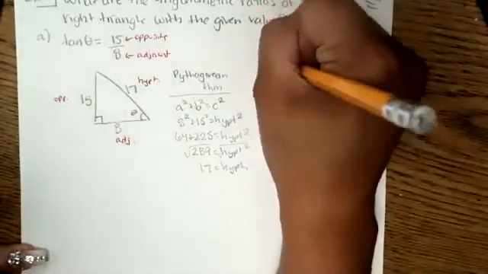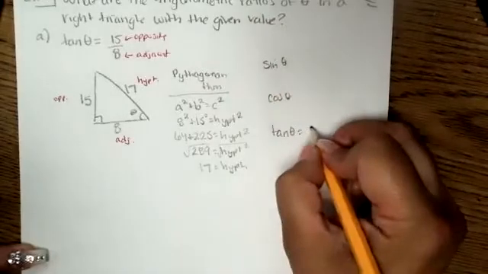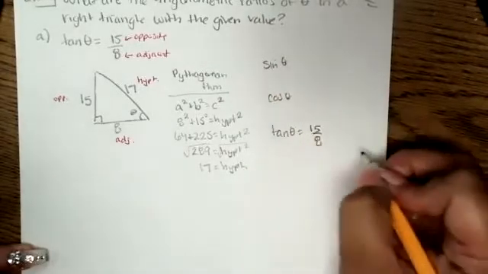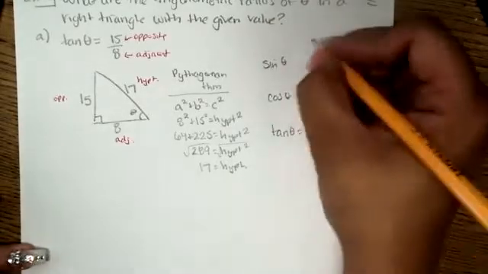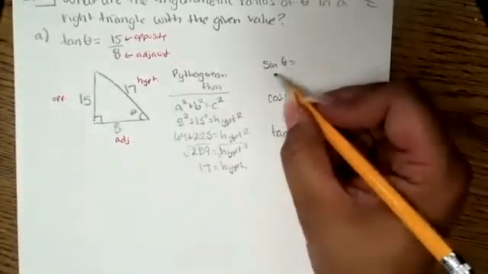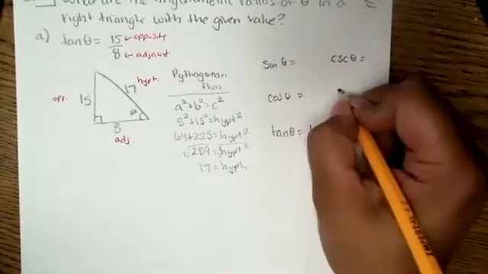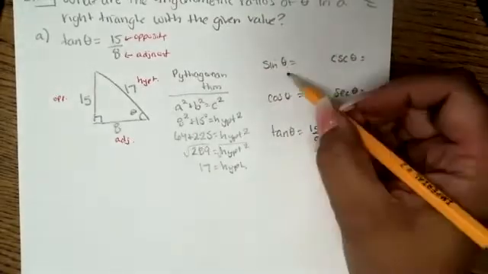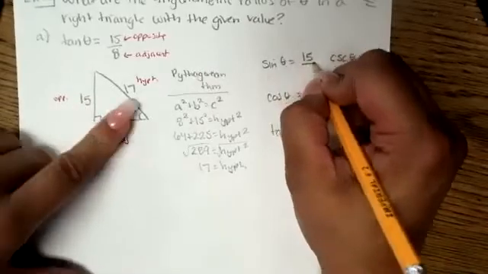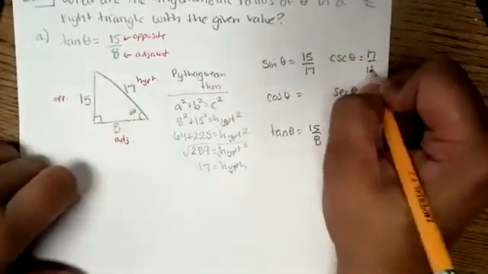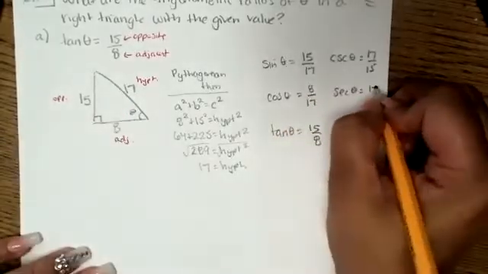Now you have to find out what the sine, the cosine, and the tangent are, and they already gave me the tangent. The tangent is 15 over 8. So the cotangent is 8 over 15. Now the reciprocal of sine, remember letters don't match, so that's cosecant, and this would be secant. Now the sine is opposite over hypotenuse. I'm just taking the reciprocal. Cosine is adjacent over hypotenuse.